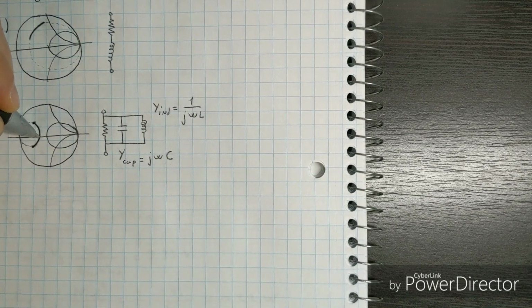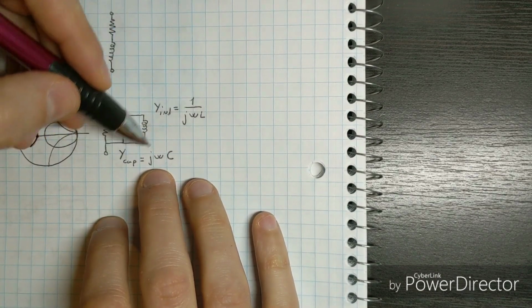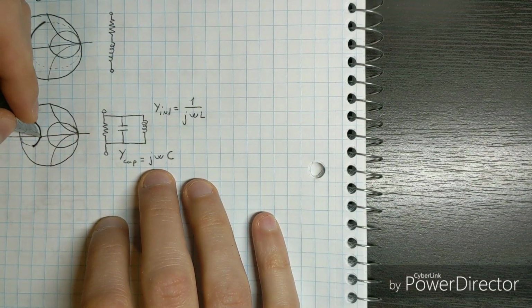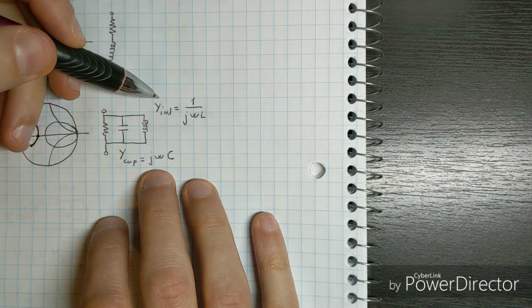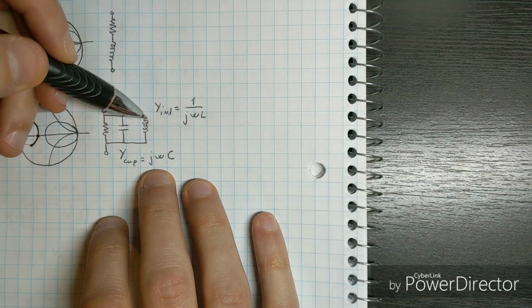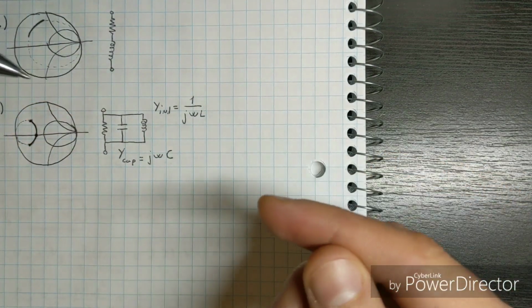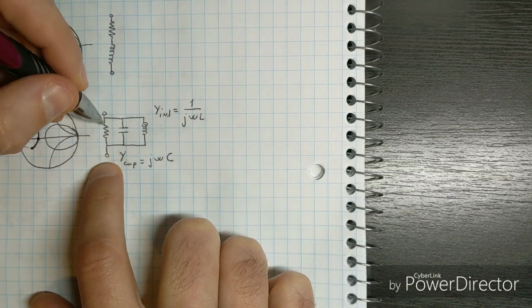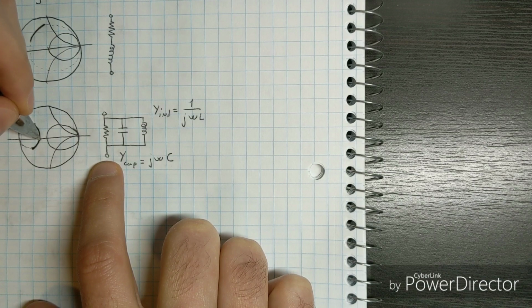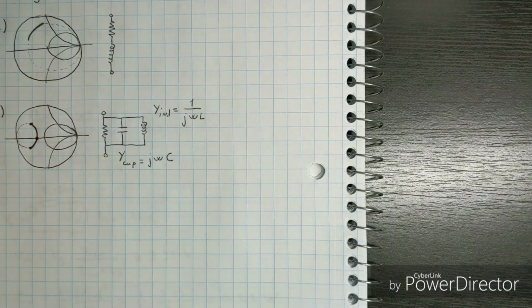Of course, there's going to be a frequency right here where both admittances are going to cancel each other. It's going to be at this point, right? There's going to be a resonant frequency where the admittance of the inductor and the admittance of the capacitor have the same magnitude but opposite sign. So they're going to cancel each other, and then the circuit is going to be purely resistive, right? There's going to be just a pure resistance. That's going to be the response of our circuit.